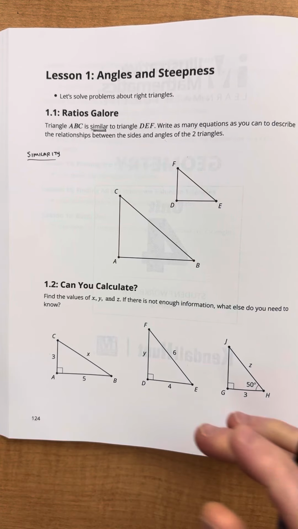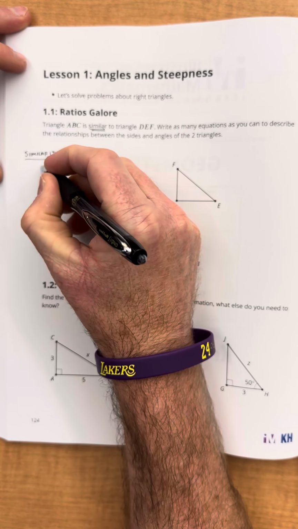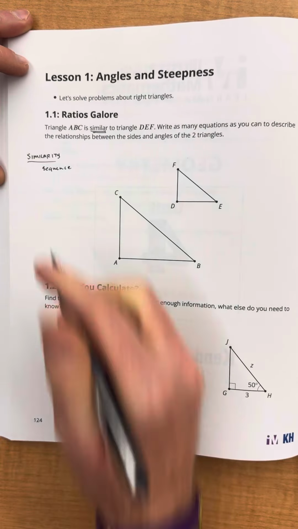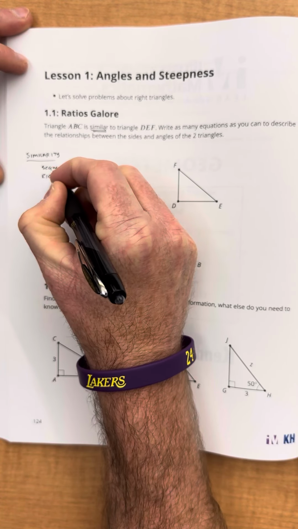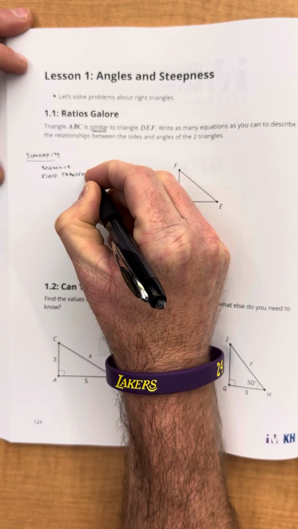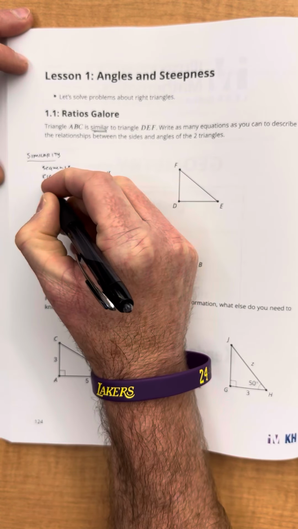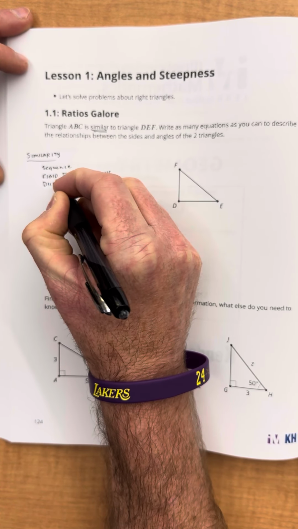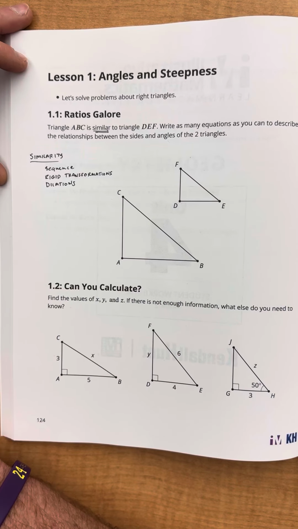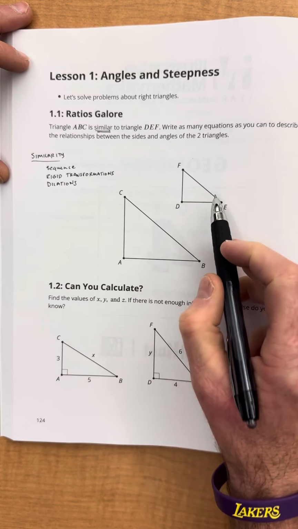The official definition of similarity is a sequence of rigid transformations and dilations. So it's a sequence of rigid transformations and dilations that takes one to the other.